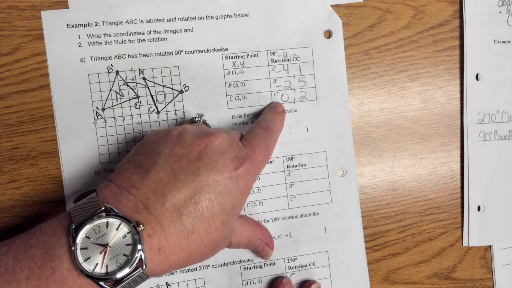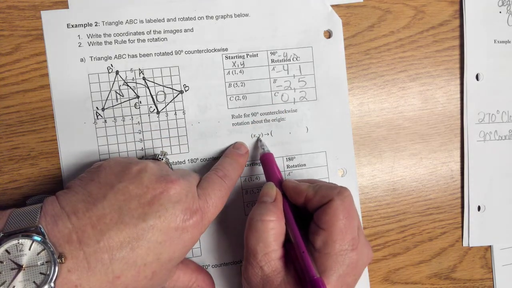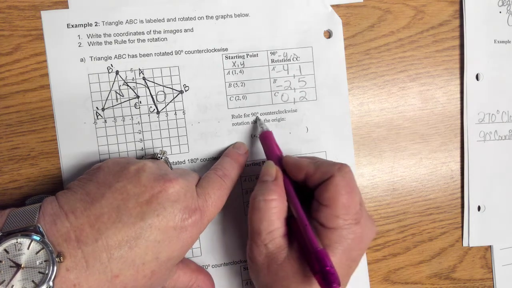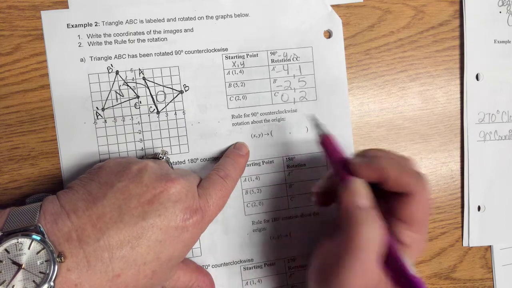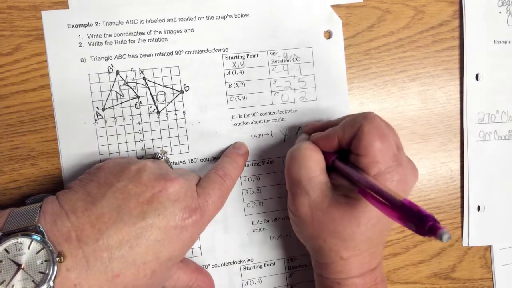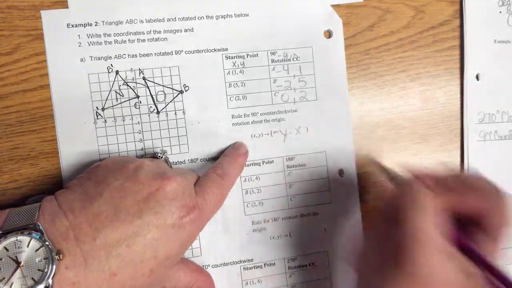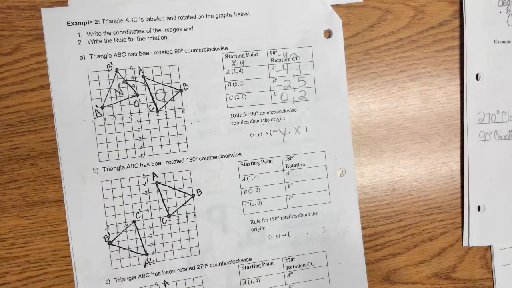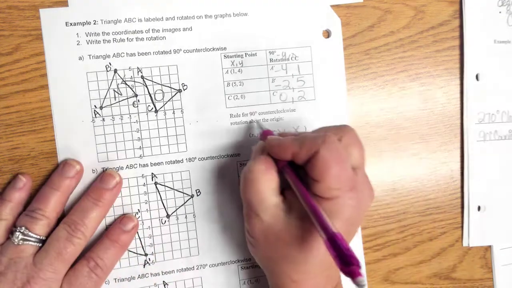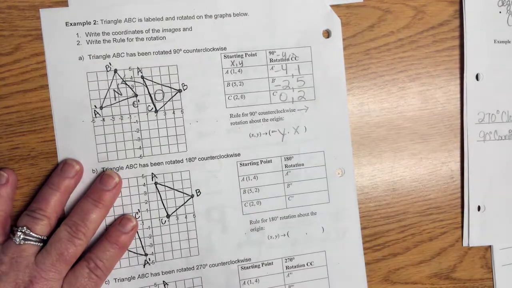That's correct. So our rule for every XY pair, the rule for 90 degrees counterclockwise rotation about the origin is flip your X and Y pair and change the sign on your Y. Remember, that means change the sign on your Y. Now, 90 degrees counterclockwise, let's look back here.